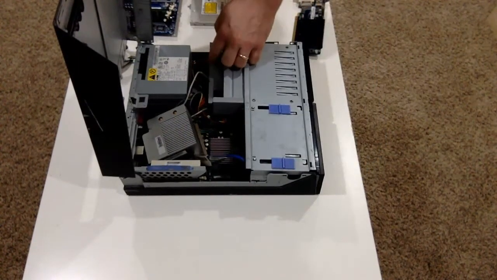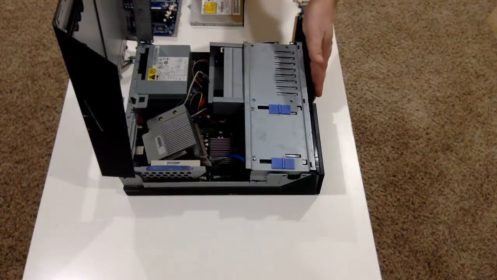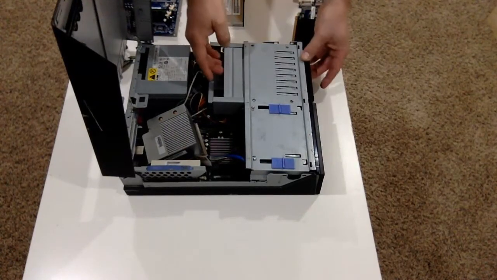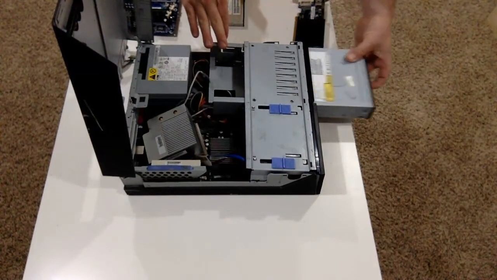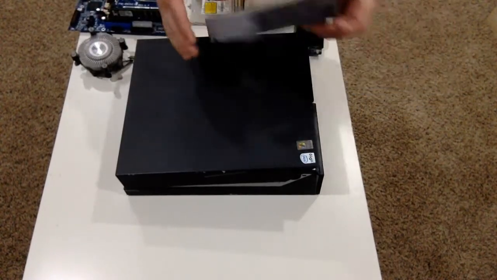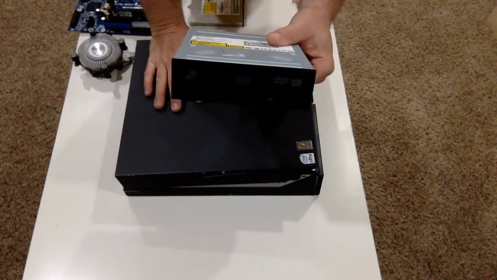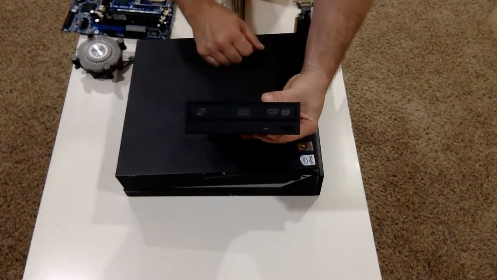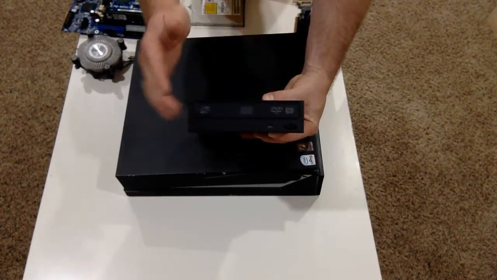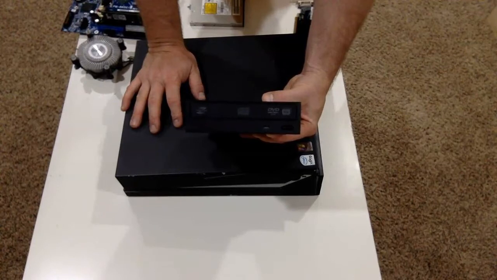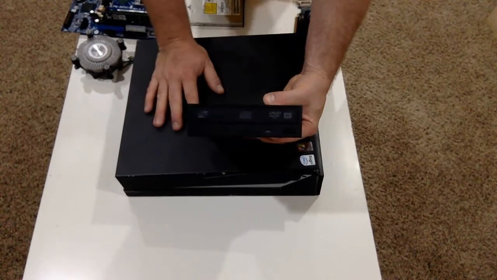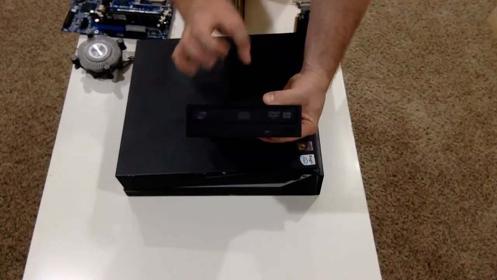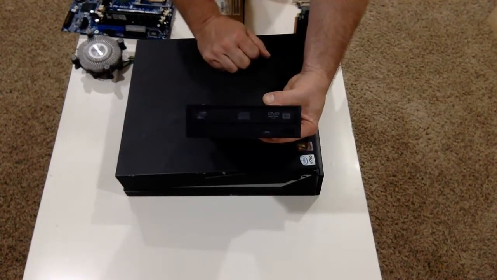So I'm going to put this down, and then this is the front of the computer, and what I'm going to do is just push out this way, and I've just pulled out what we call the DVD-ROM. Okay? Now, in this case, this is a DVD writer. I used to work at an electronics store called Future Shop a long time ago. And I remember when these things came out, people were extremely excited because it meant that you could finally write things onto a disc, like a DVD disc.